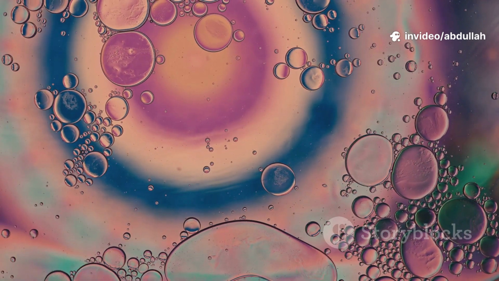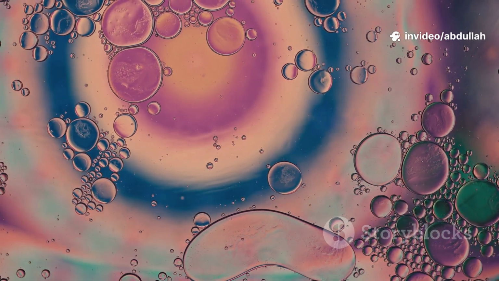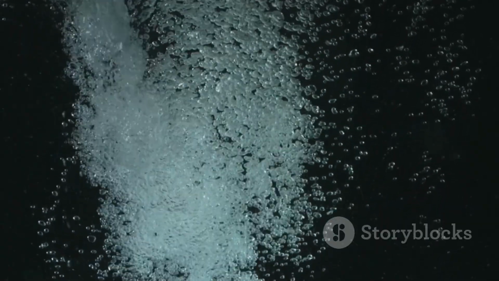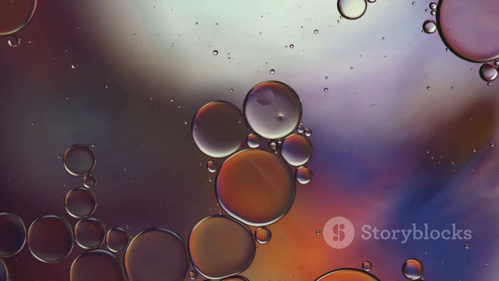Ostwald ripening in motion, driven by curvature, pressure, and diffusion. If you see sudden pops and size jumps, that's coalescence. Same destination, bigger bubbles, totally different roads to get there.